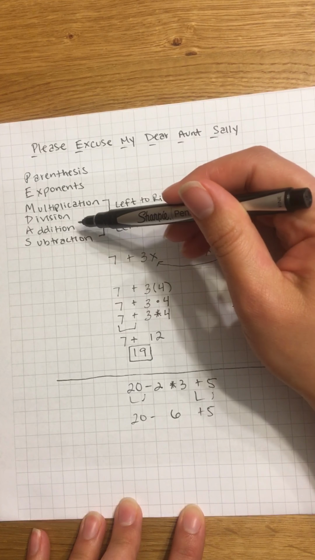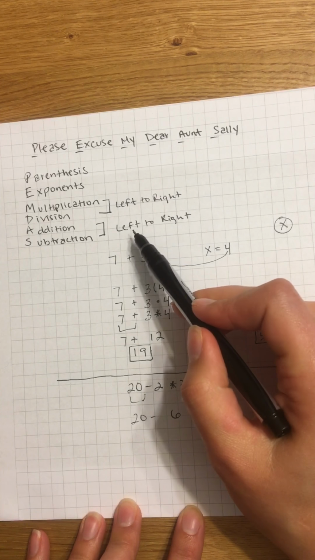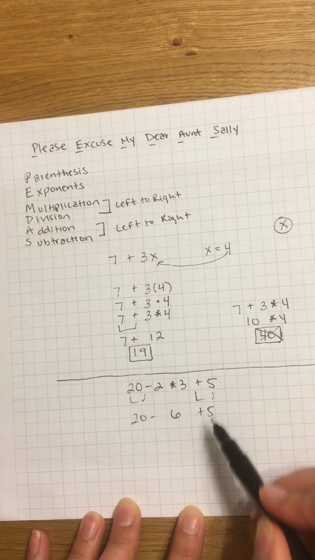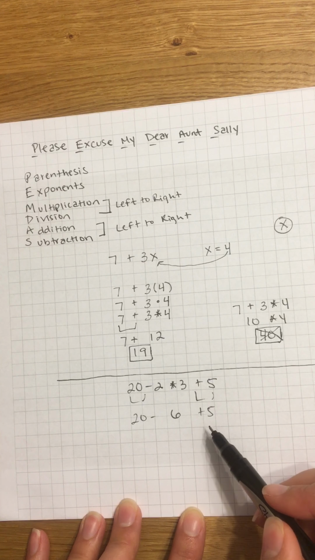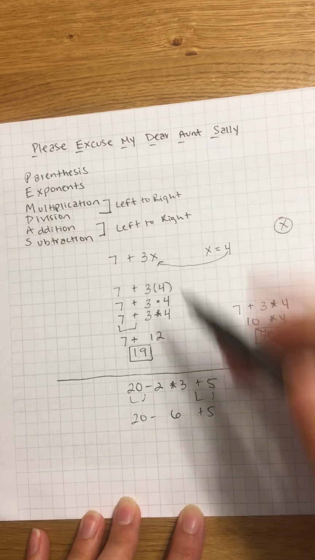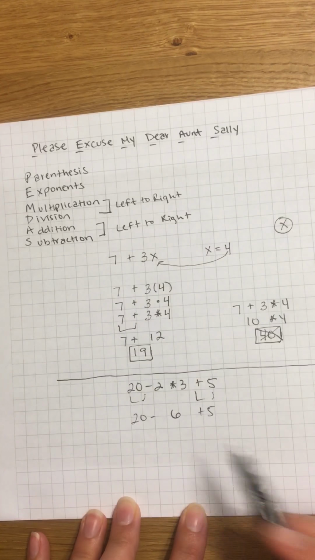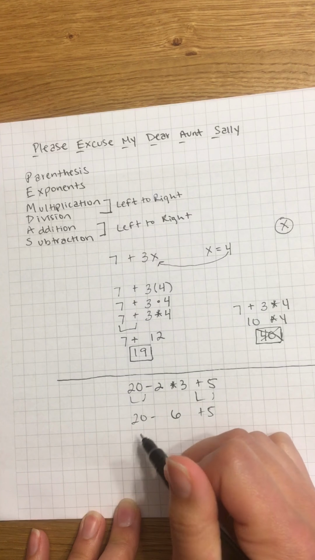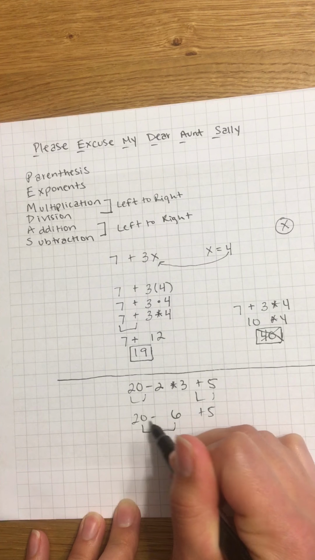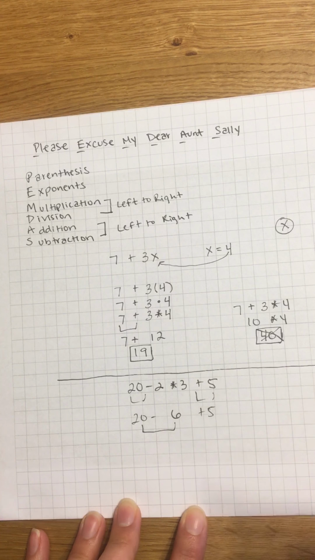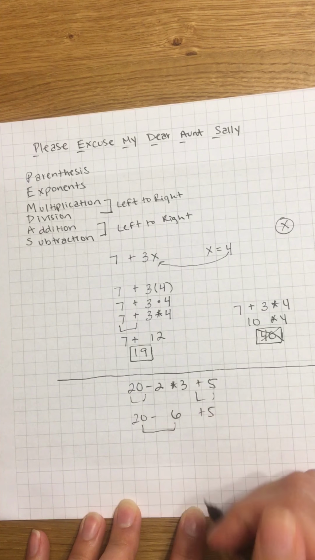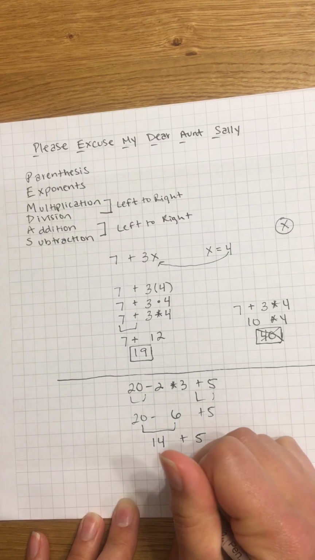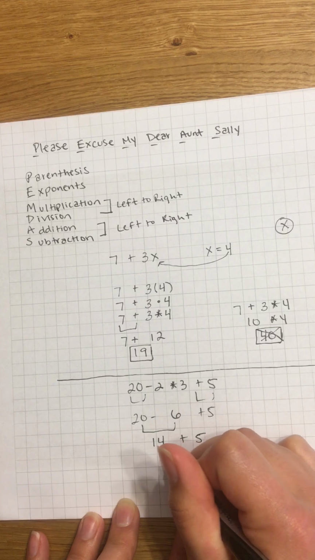Now, the next thing in PEMDAS is addition or subtraction, whichever comes first, left to right. So we have a subtraction symbol, and we also have an addition symbol. So even though addition comes first in PEMDAS, we need to remember that left to right takes precedence. We need to look left to right when solving addition or subtraction. So we will solve the subtraction first because that symbol comes before the addition symbol. So 20 minus 6 is 14. And then we carry down the 5, and 14 plus 5 is 19, which is the correct answer.